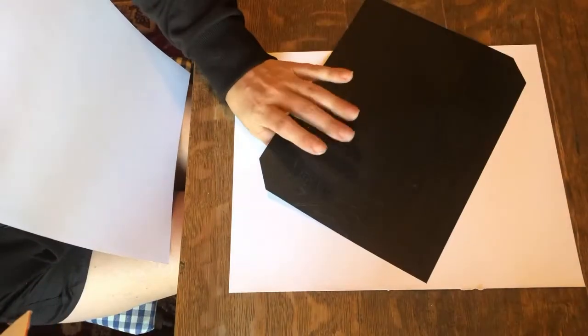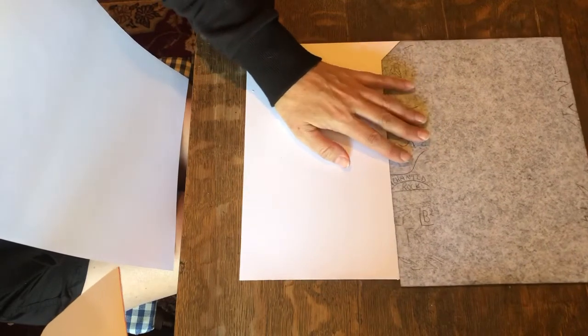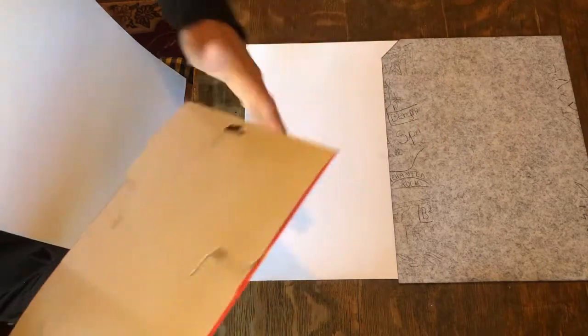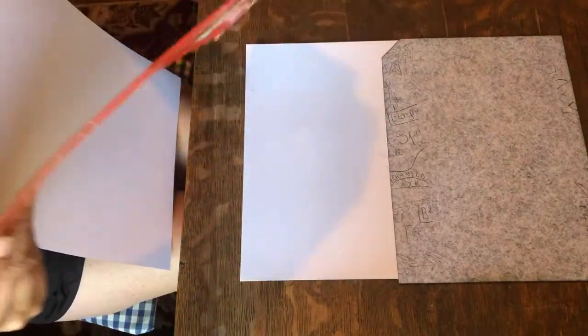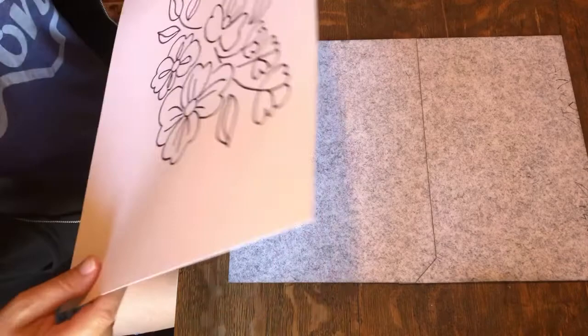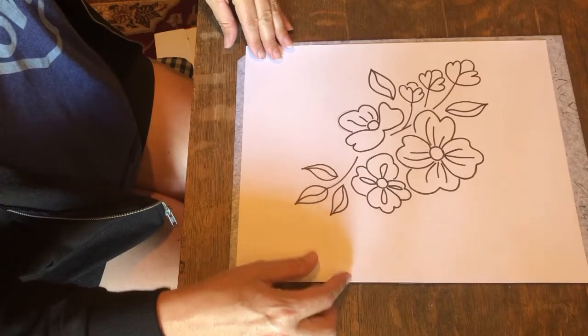by using tracing paper. So this part is black, so that goes down, and it's like old typing paper. Whatever I push down on this, it will show up on here. I'm going to use 2 sheets to make sure everything is covered well. I'm going to line this back up, making sure that it's on my paper.